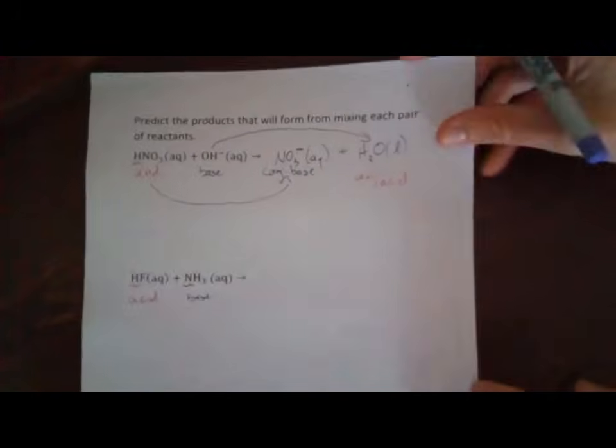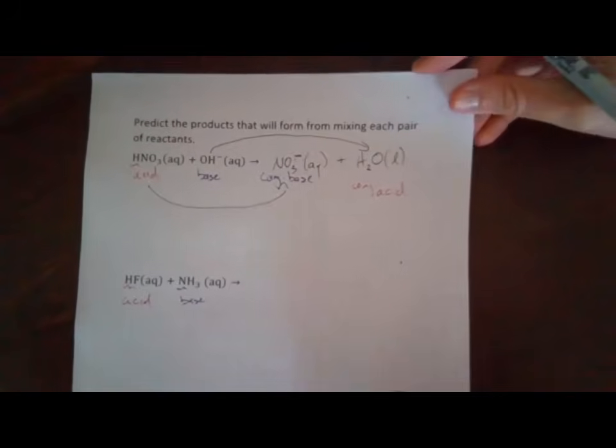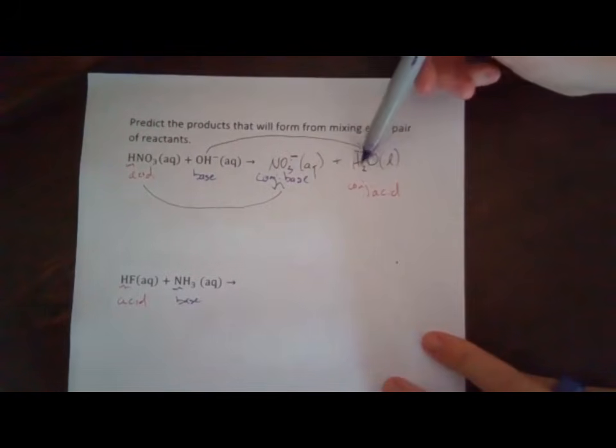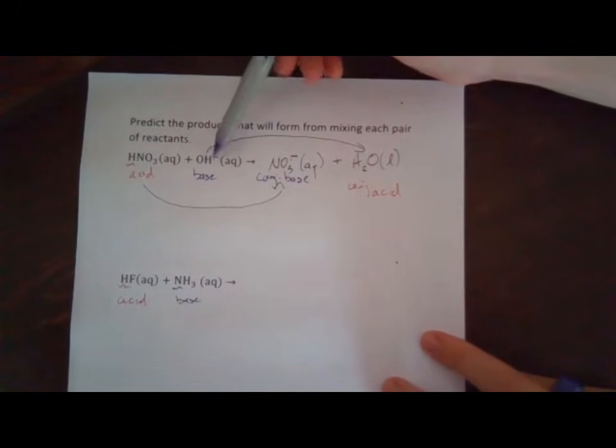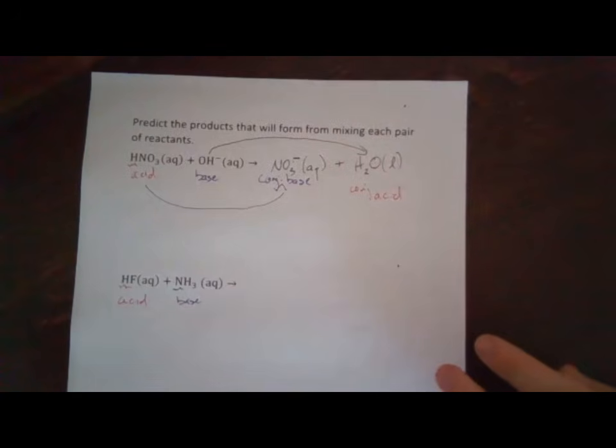We tend to write things with the H in the front when it's an acid, hence why water has the H in front, but hydroxide gets rewritten with the H in the back to emphasize that hydroxide is not an acid.